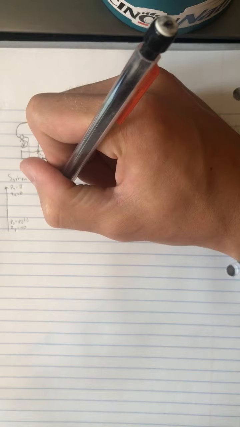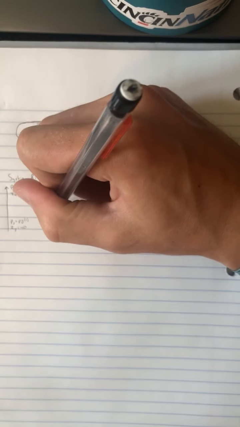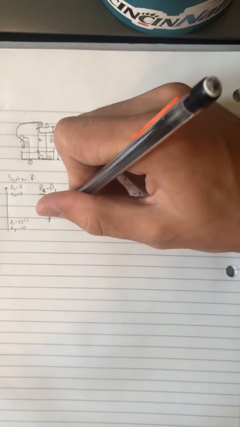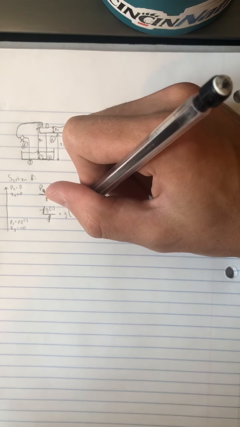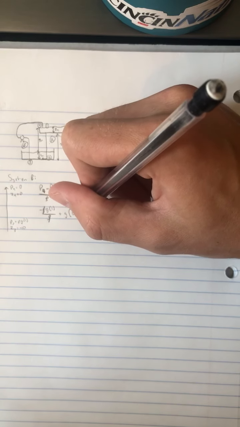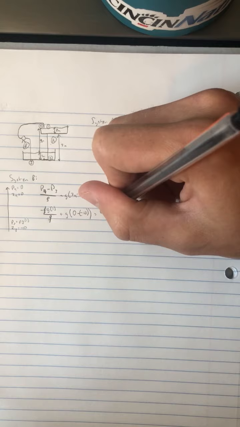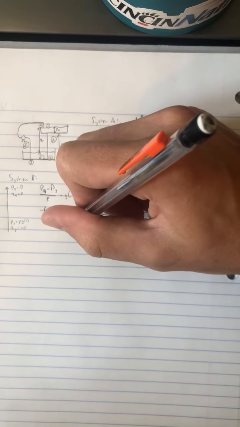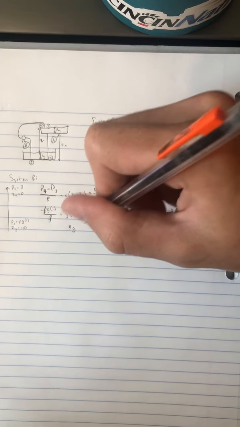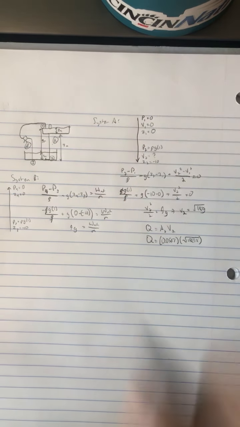After we plug all this in, we'll get negative rho G1 over rho. We can cancel the rho's out, plus G times 0 minus negative 10, equal to the non-flow work over the mass. After we simplify, we find that 9G is equal to the non-flow work over the mass.